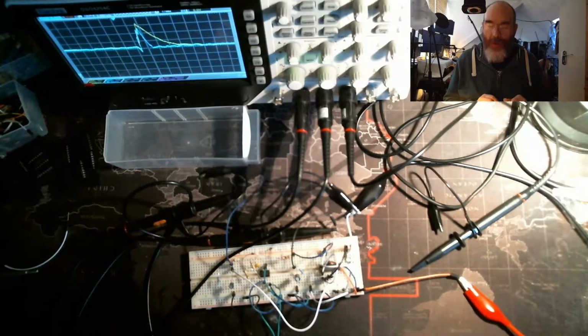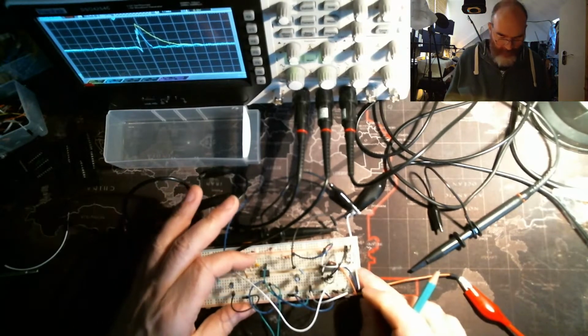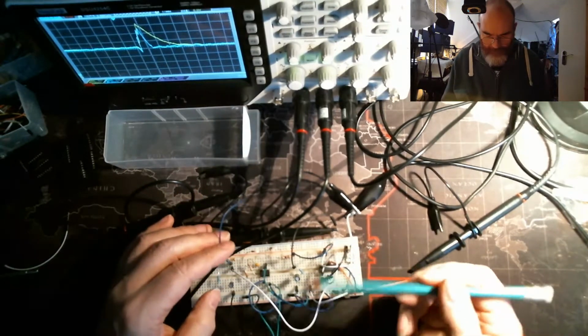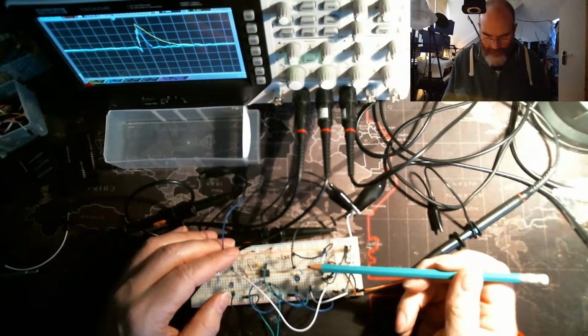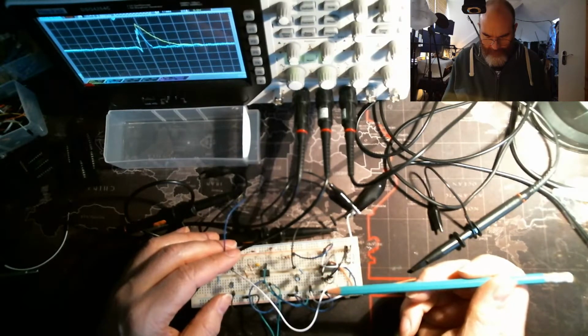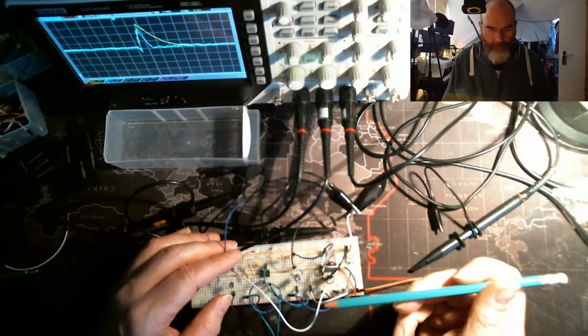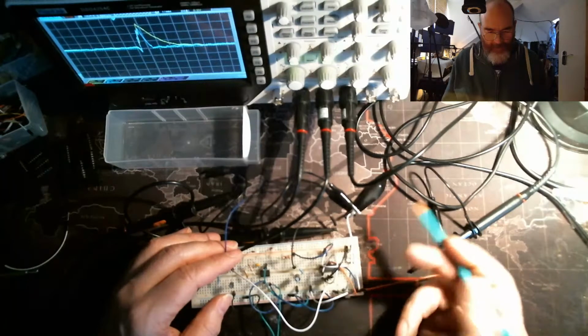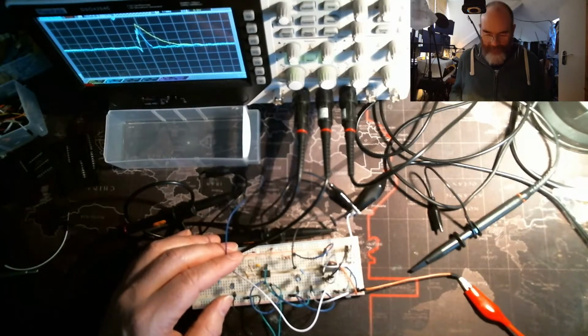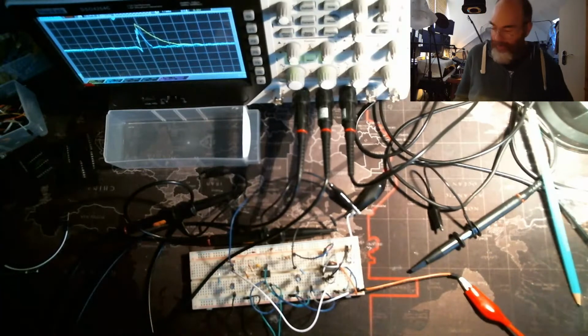It doesn't rise more slowly. Why doesn't it rise more slowly? It might be because I need a bigger resistance.